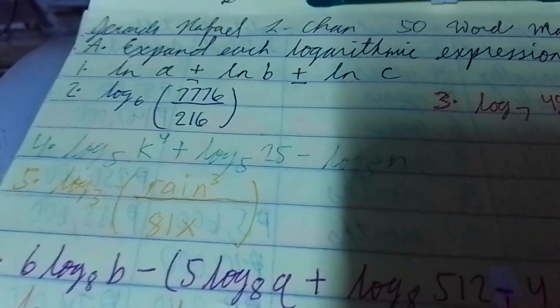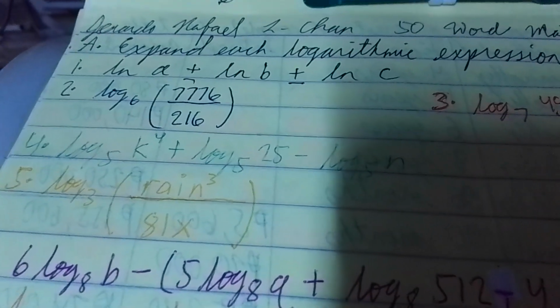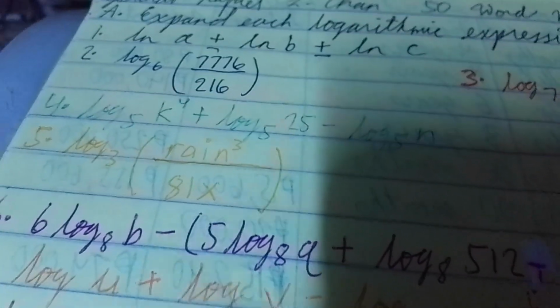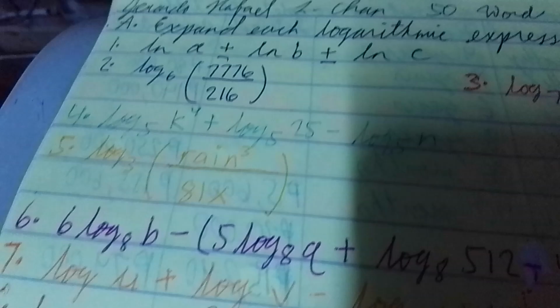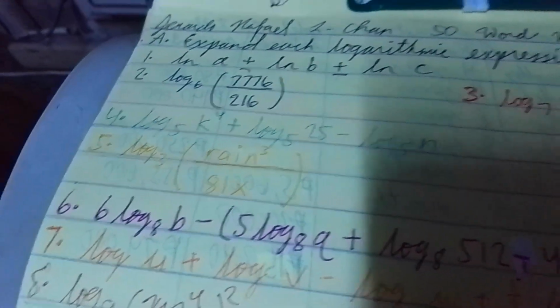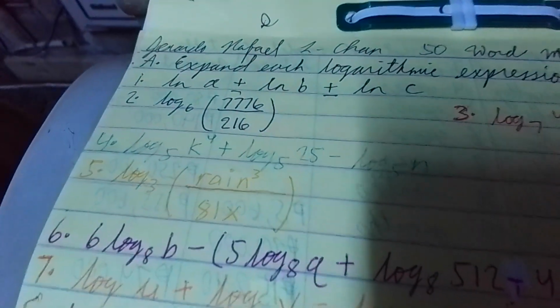Next, number 5. This is a bit tricky. It says we have log base 3 of the parenthesis of RAI then n raised to the cube. Maybe you have to multiply that by n, you read it as rain cube. But again, remember, this is a bit of a plot twist. But don't worry, I will show you how you're gonna do it, okay?